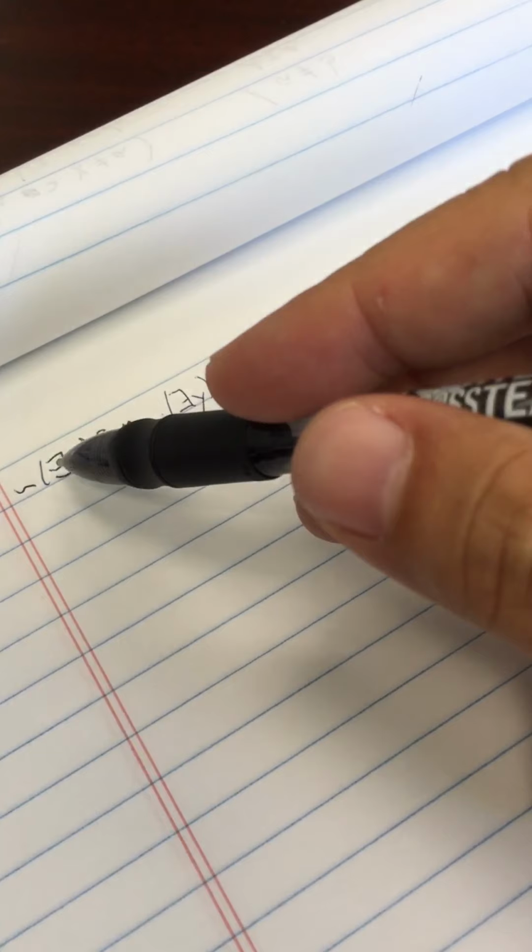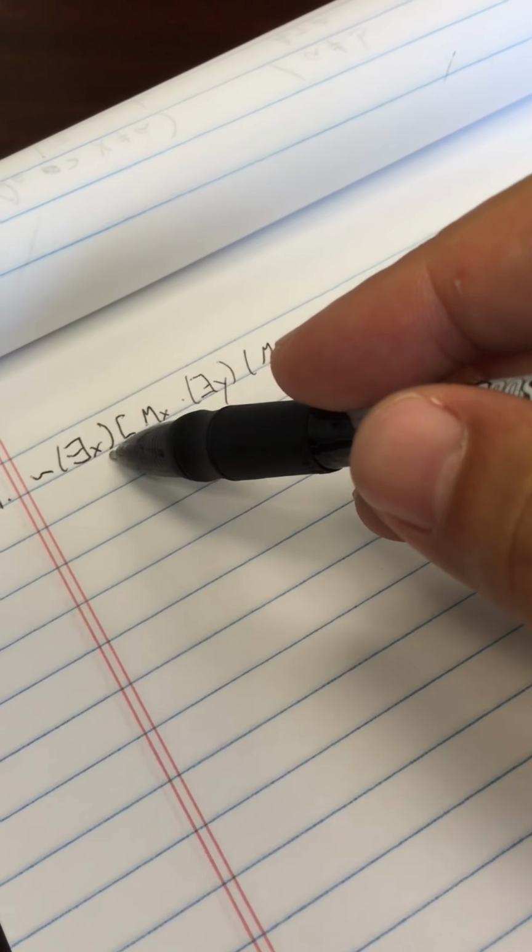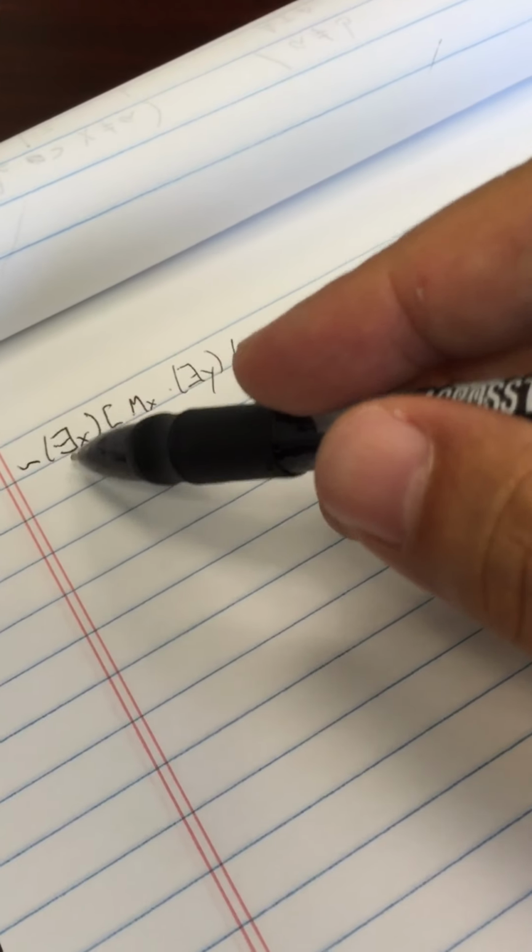I'm also thinking that if I'm going to get to a universal statement about all x's, when I convert this, I'm going to get a universal statement, right? I'm just going to say that for all x, it's not the case that such and such.